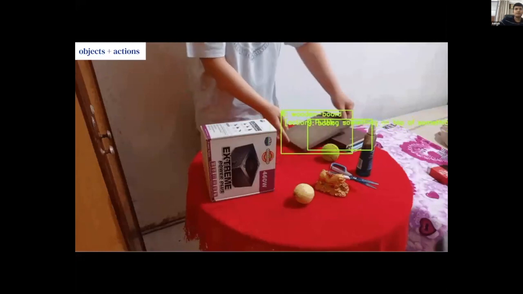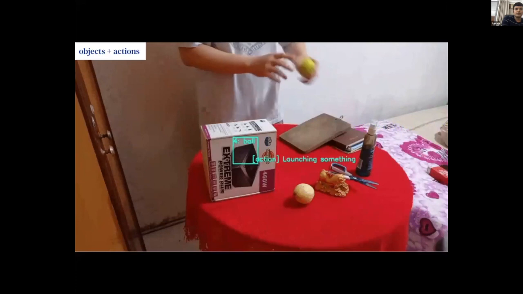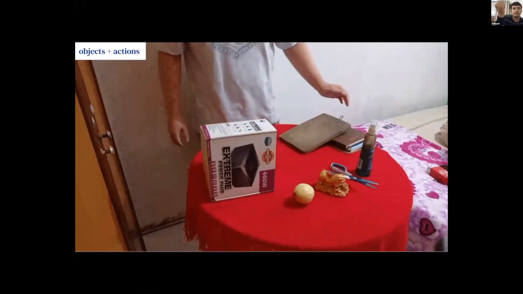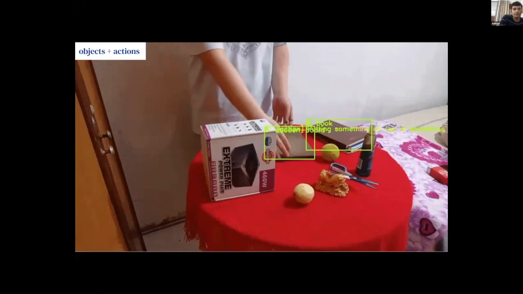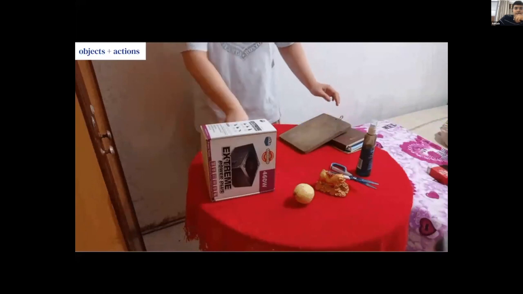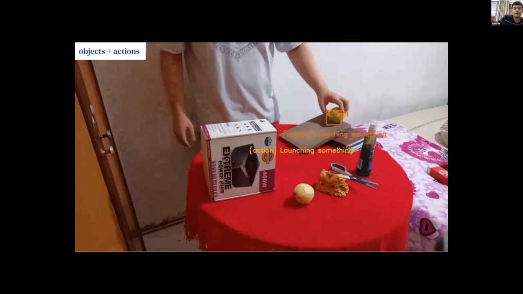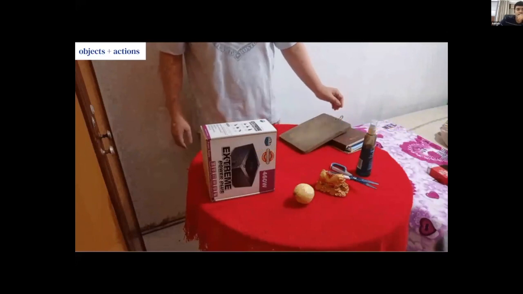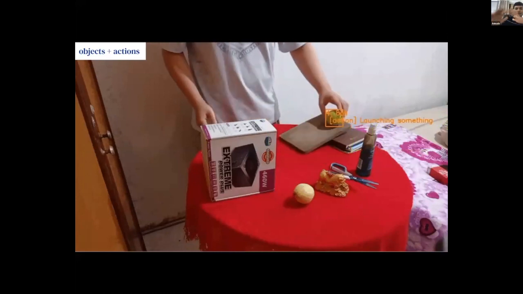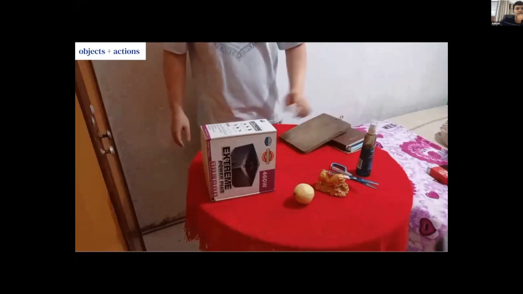Next is this example video where we're showing annotations of actions. So in addition to the action categories, we know which sort of objects are involved in those actions. So here you can see this ball rolling down the incline. And for that action, which is labeled launching something, we have the ball also annotated there. And the book on which this incline is placed.